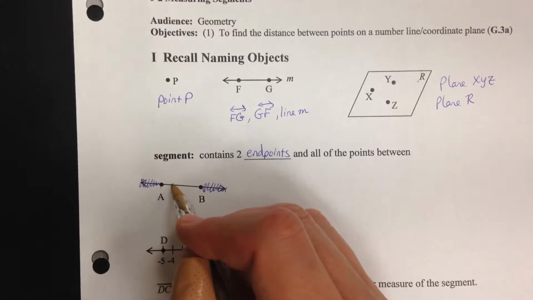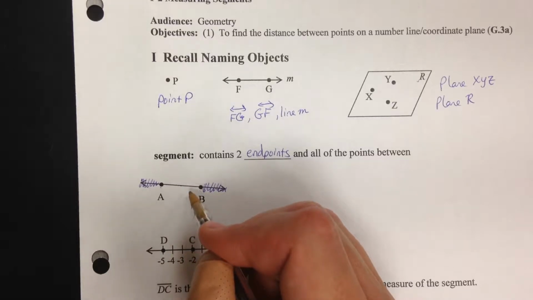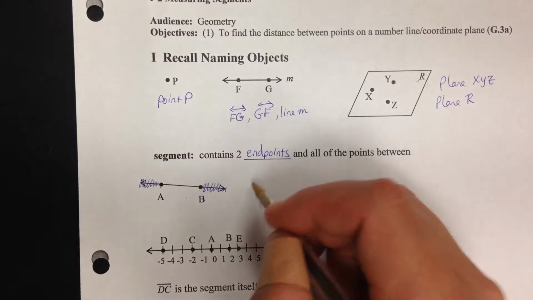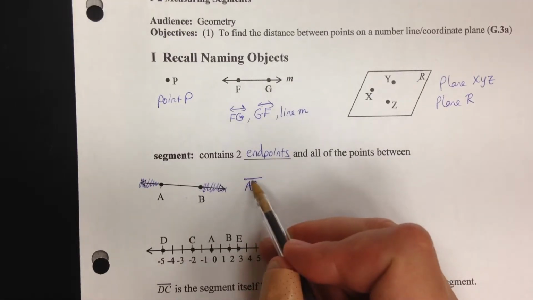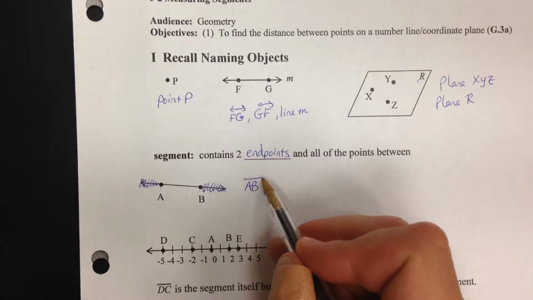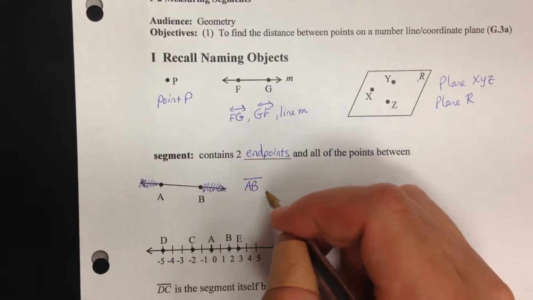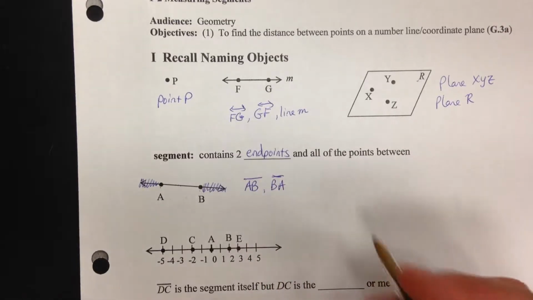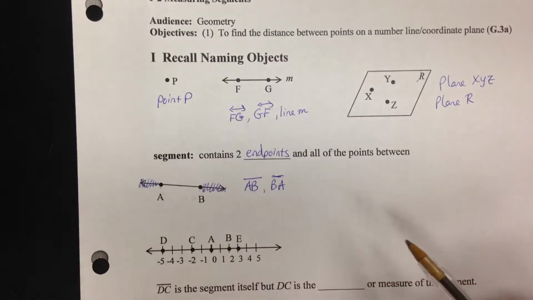Now you notice we don't put points there, but that segment, that line segment, represents an infinite number of points you could put here. The way we name this is we use AB, but we only put a bar. We don't put the arrows, because we're not talking about a line, now we're talking about a segment. Now you can also name it BA because the order doesn't matter. AB and BA, they mean the same thing.